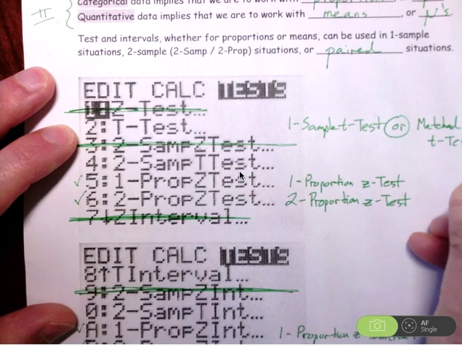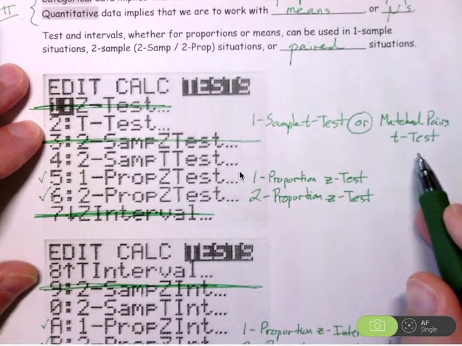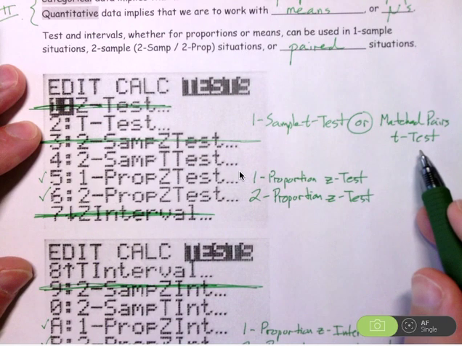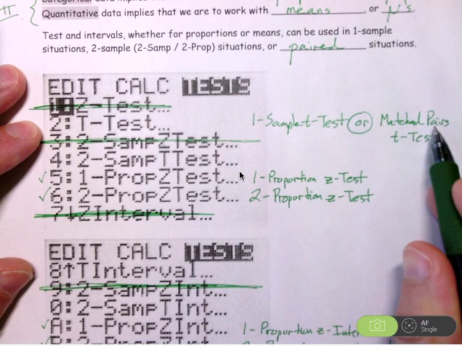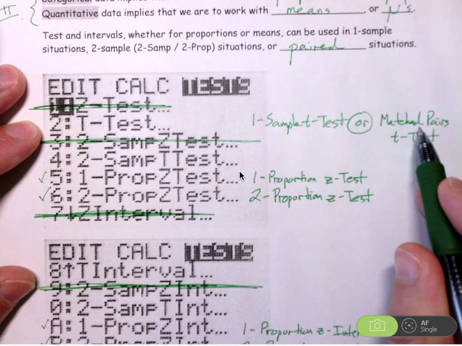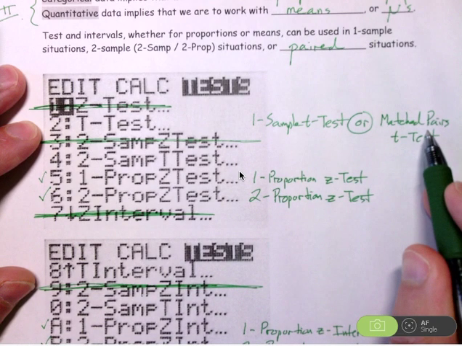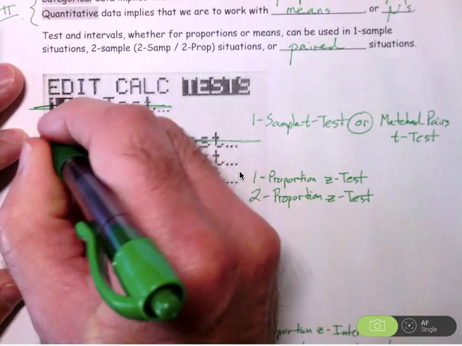In other words, what I want you to realize, if you're completing a matched pairs t-test, there is not a separate calculator command. A matched pairs simply means that you are looking at pairs of observations, and you're going to be looking at differences between those observations. So you have one sample of pairs, you have one sample of differences. So that's really just a t-test.